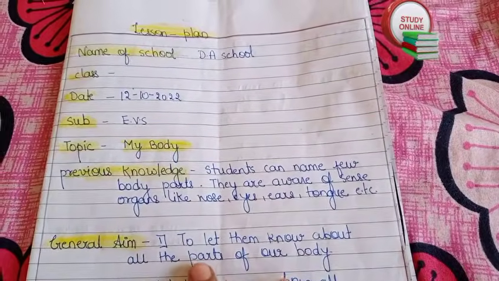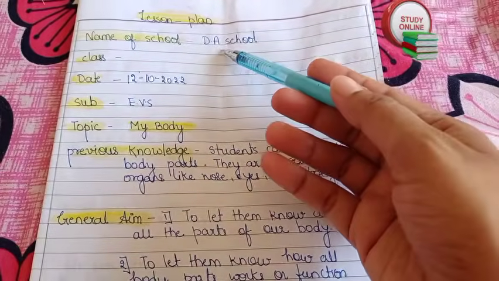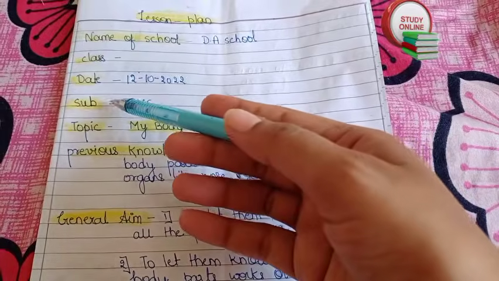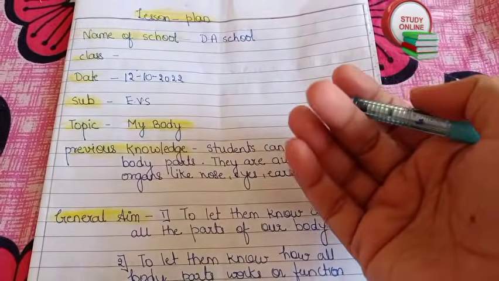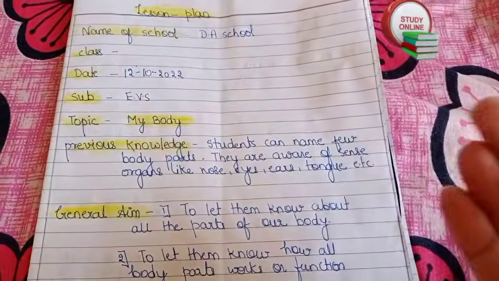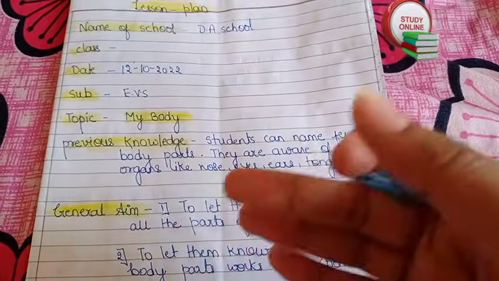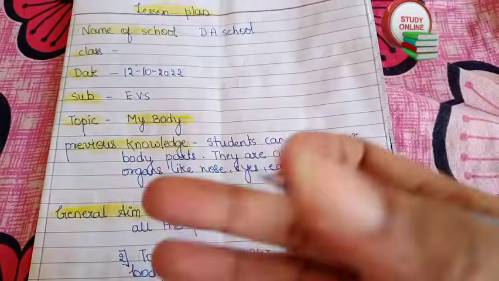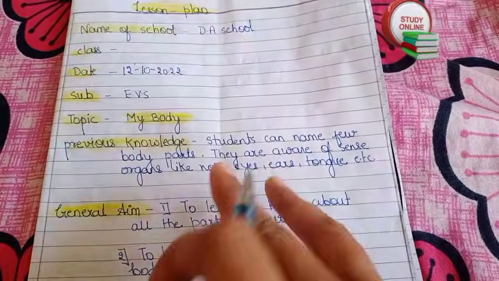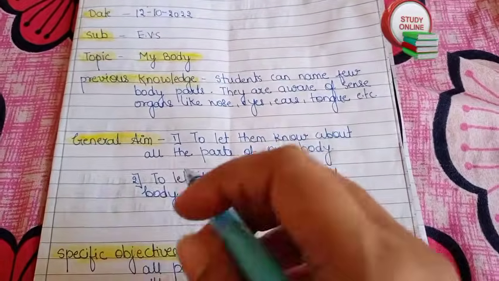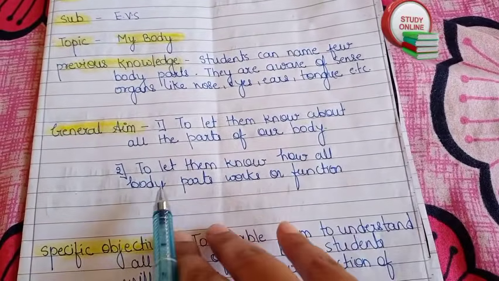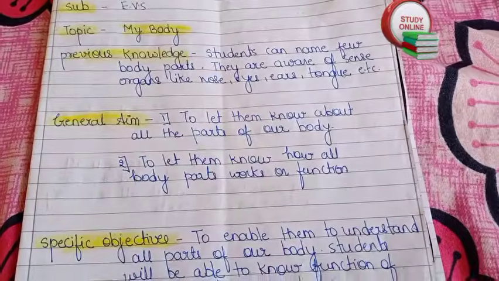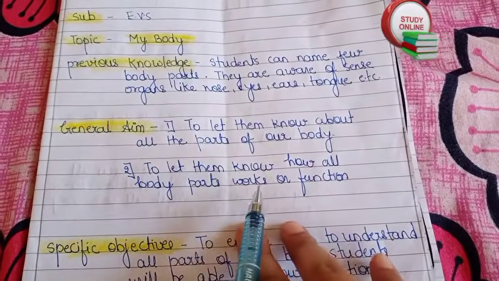Okay, now let's see how to make this lesson plan. So here for name of school, class, date, subject, topic, you can see here. For previous knowledge, what we have to write is what students are already aware of. So students are already aware of body parts and sense organs like nose, eyes, ears, tongue, etc. Okay, general aim: to let them know about all the parts of our body, to let them know how all body parts work or function.